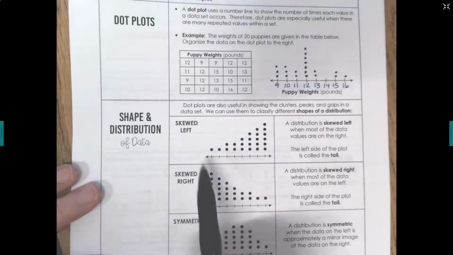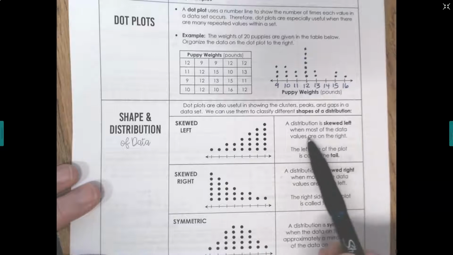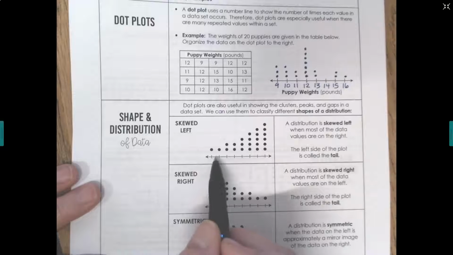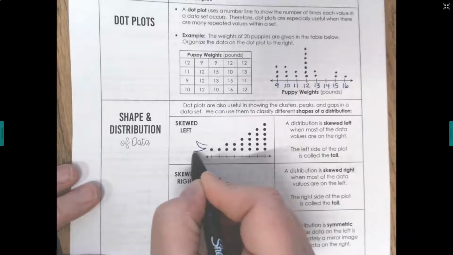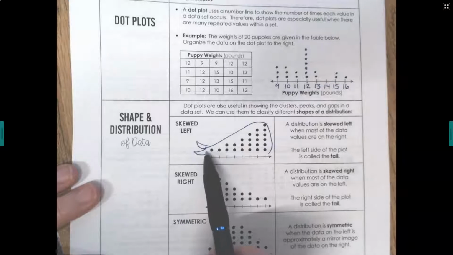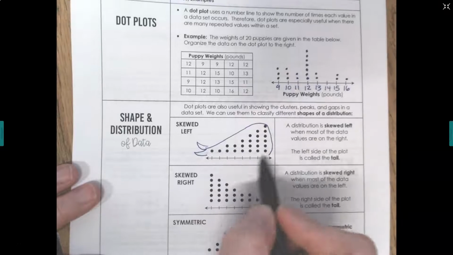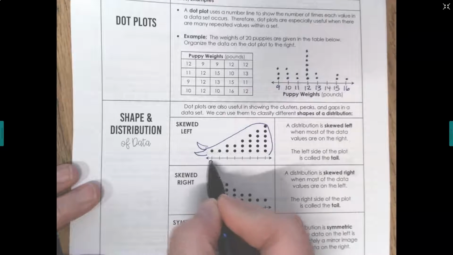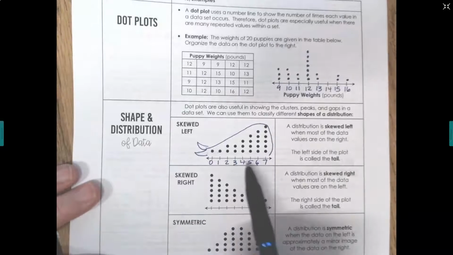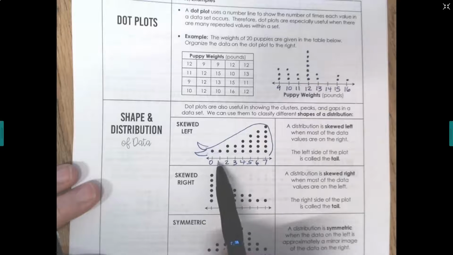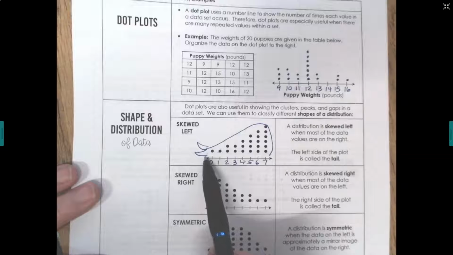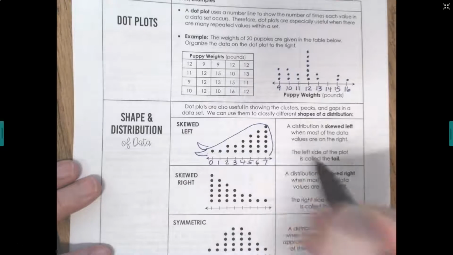Okay, our first one is called skewed left. The distribution is skewed left when most of the data values are right. Okay, and so the left-hand side is called a tail. If you think about this, it kind of looks like a whale. So the skewing is where the tail is. Most of the data points are up here higher. So you could think of this as maybe 0, 1, 2, 3, 4, 5, 6, 7. Most of the data points are higher, but we have some that are lower. We could even have outliers that pull the data this way to give it this tail. Okay, so outliers might be responsible.